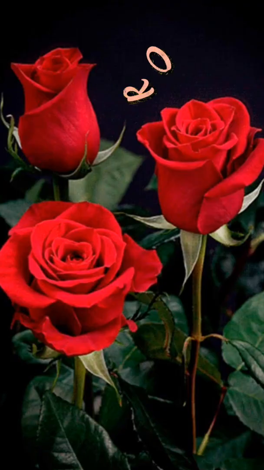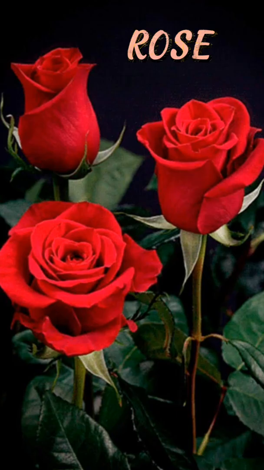Next is Angiosperm. The rose, scientific name Rosa. Scientific classification: Kingdom Plantae, division Magnoliophyta, class Magnoliopsida, order Rosales, family Rosaceae, genus Rosa. What is a rose?